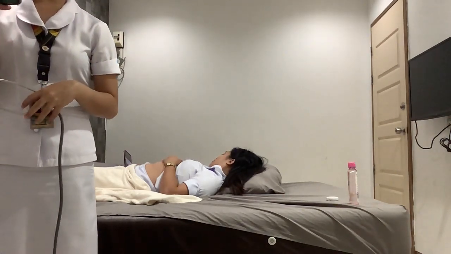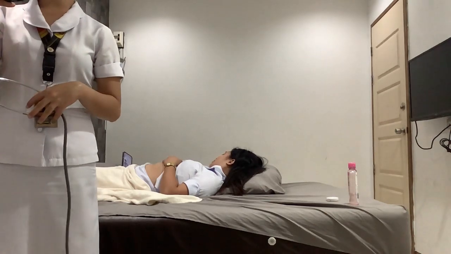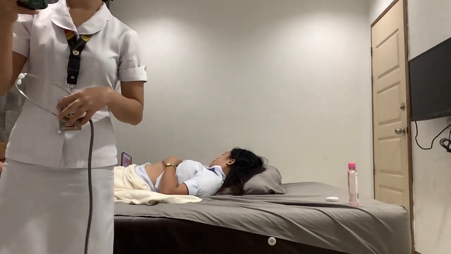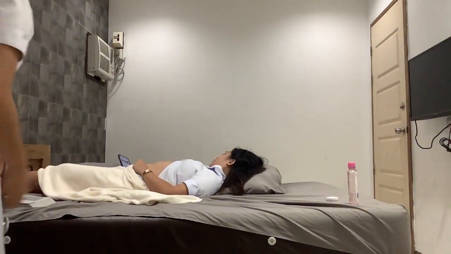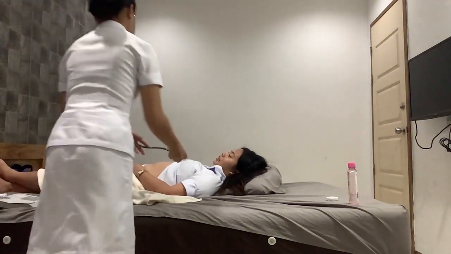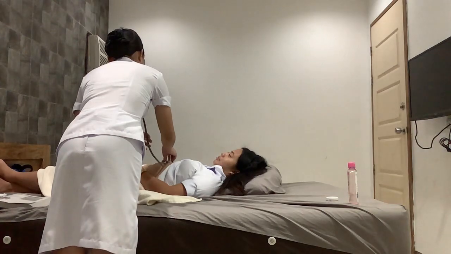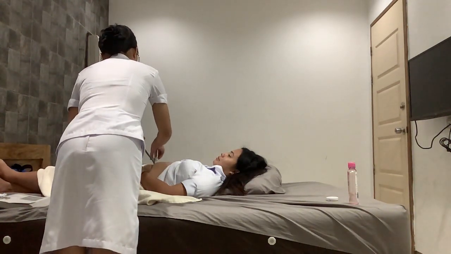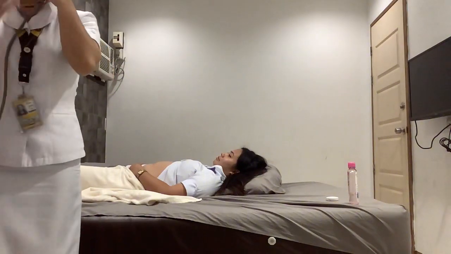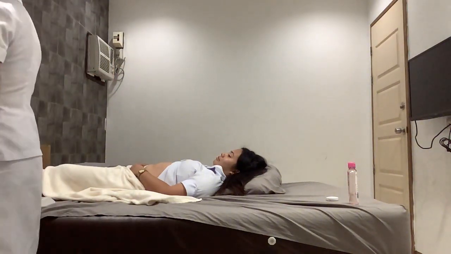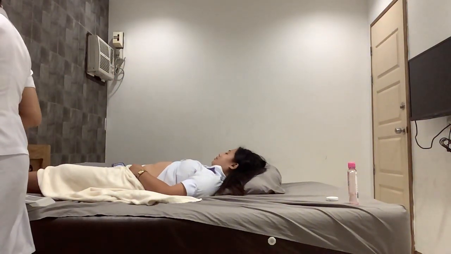Next is listen for venous hum using the bell of the stethoscope in the epigastric and umbilical areas. Normally, venous hum is not heard over the epigastric and umbilical areas.